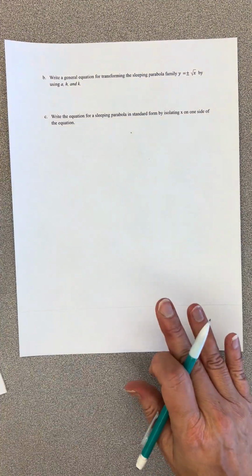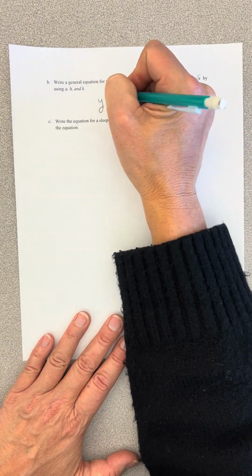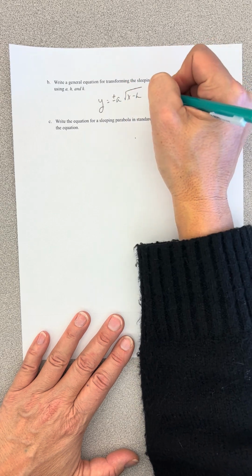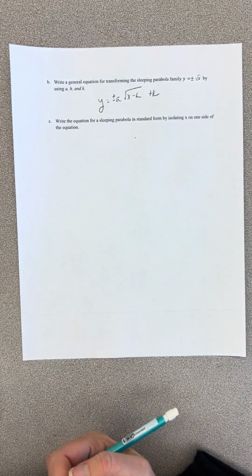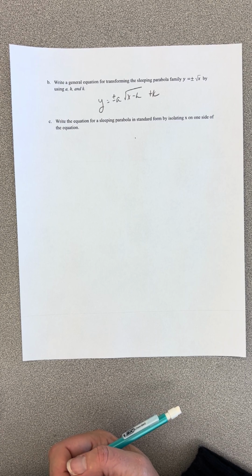All right, here we go, B. So write the general form. So I do have the general form. My general form is y equals plus or minus A times the quantity x minus h plus k. Write the equation for a sideways parabola in standard form by isolating the x on one side of the equation.